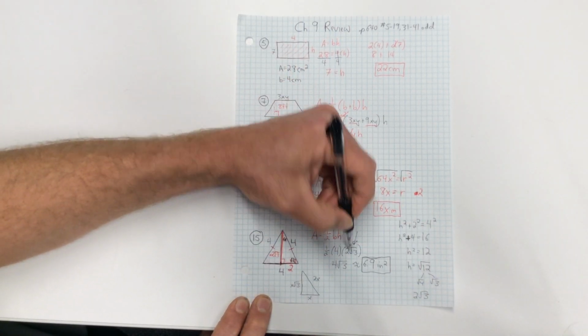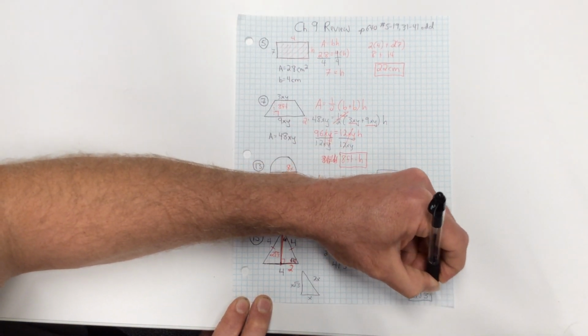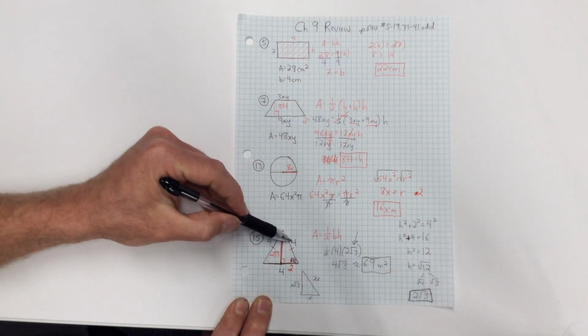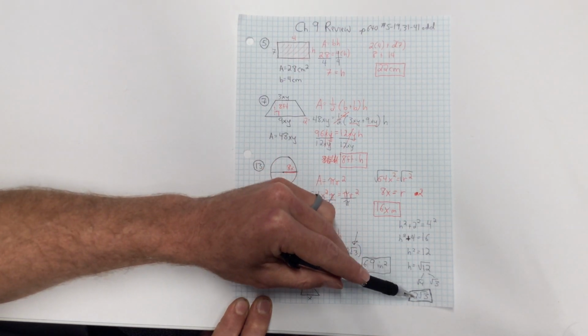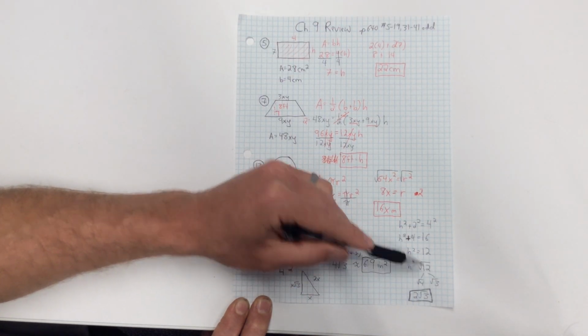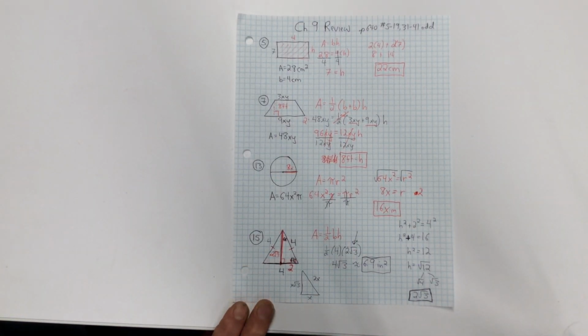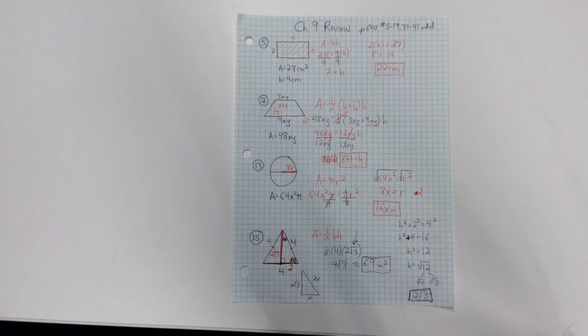So notice the exact same height I already had, but if you do forget your special triangles, you can just use Pythagoras. 16 minus 4, and then square root that. And of course, this is without using a calculator. You could find this number with a calculator, plug it in, crunch the numbers, and get your 6.9. So 2 possibilities in terms of getting the height for number 15.